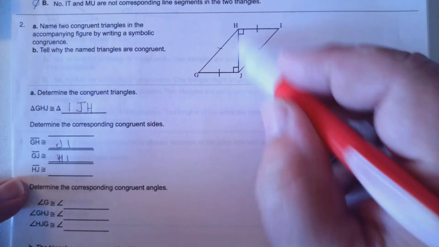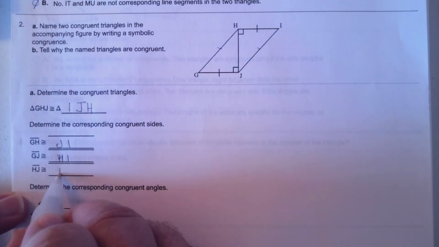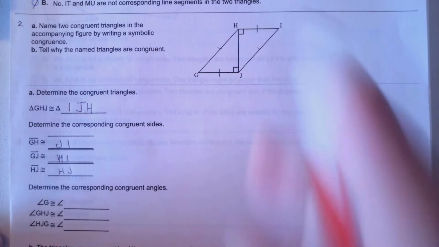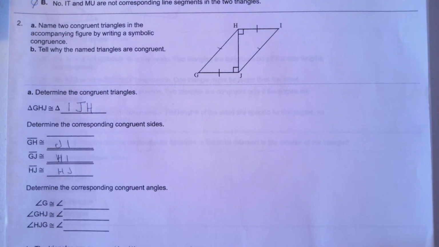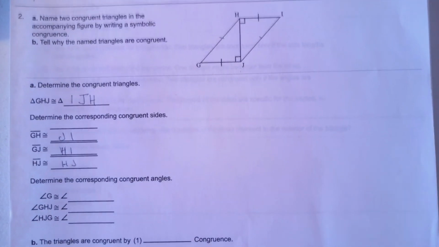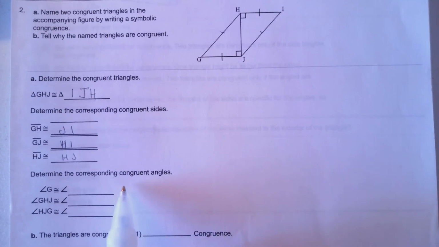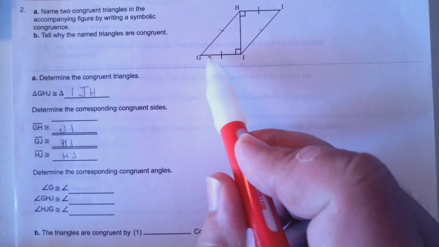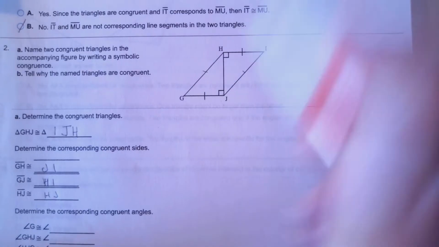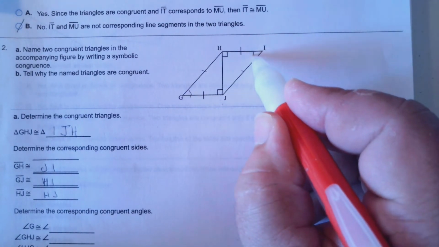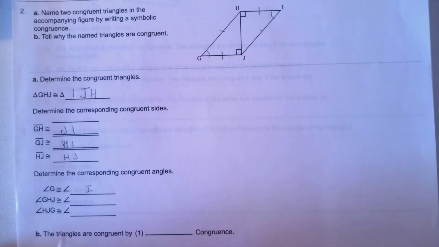And then HJ is the same as HJ or JH, but that's an obvious truth. Determine the corresponding congruent angles. So angle G has to be congruent to angle I.